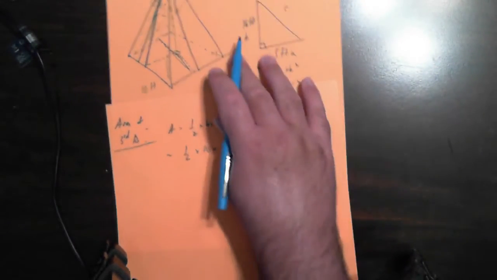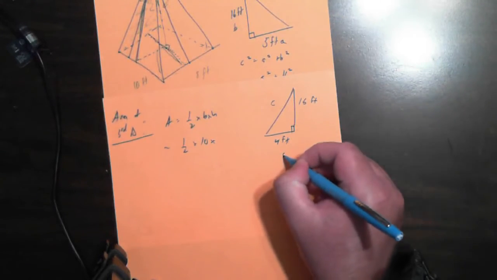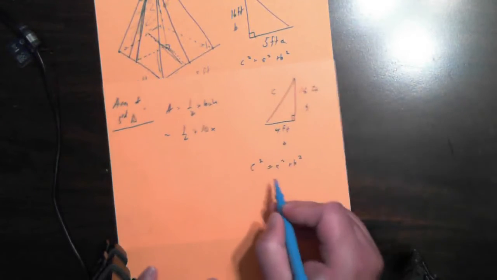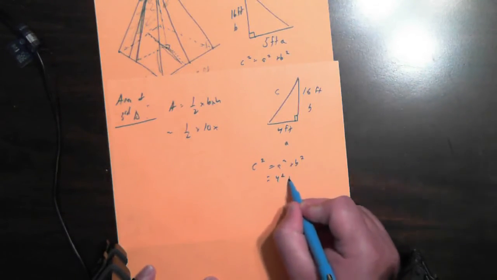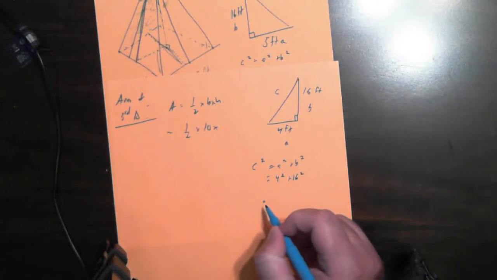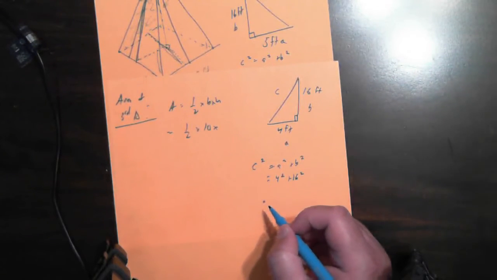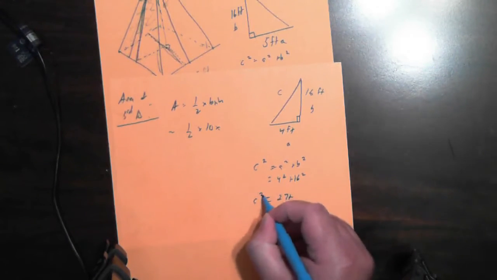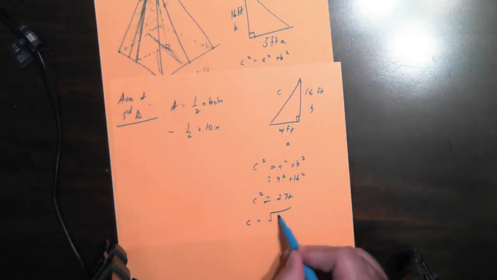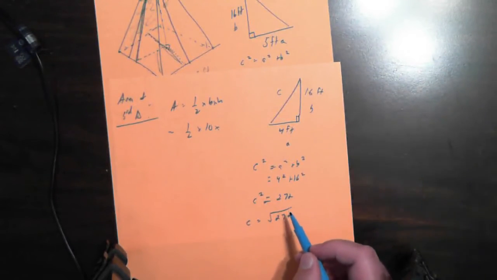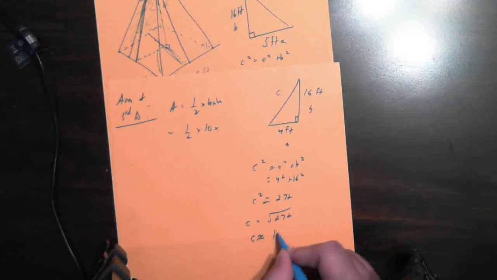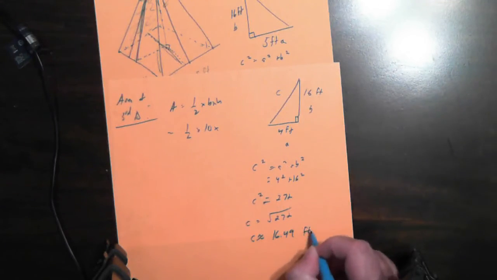Okay? So now, just like last time, we use the Pythagorean theorem on that. So c squared is going to be a squared plus b squared, so that's going to be 4 squared plus 16 squared. So 16 squared is 256 plus 4 squared is 16, so that gives me 272. So that tells me that c should be the square root of 272, which I will punch in my calculator here and estimate to be approximately 16.49 feet.